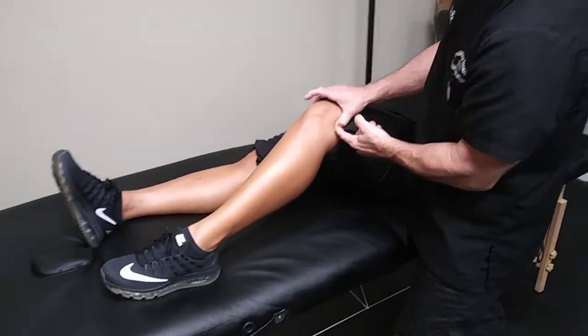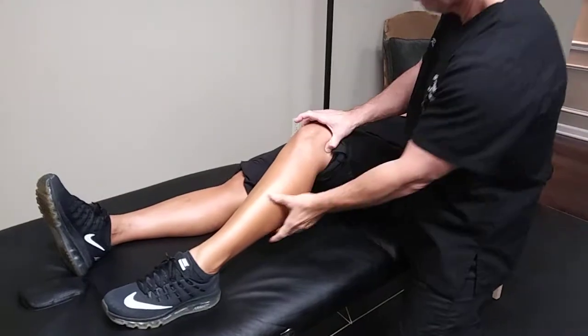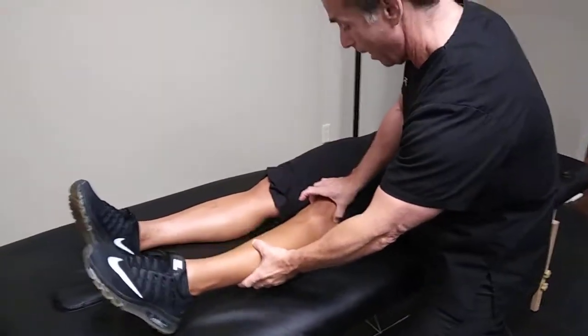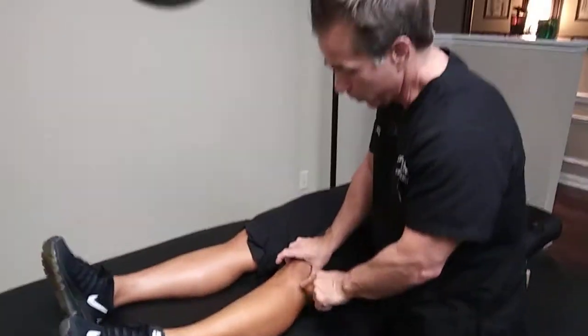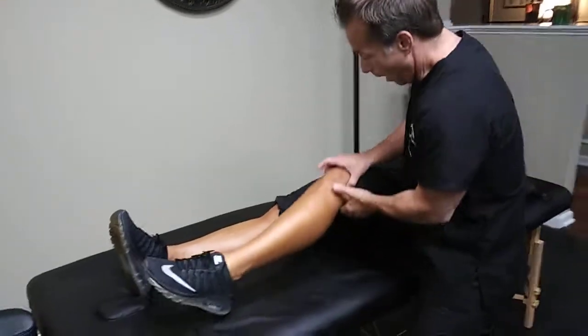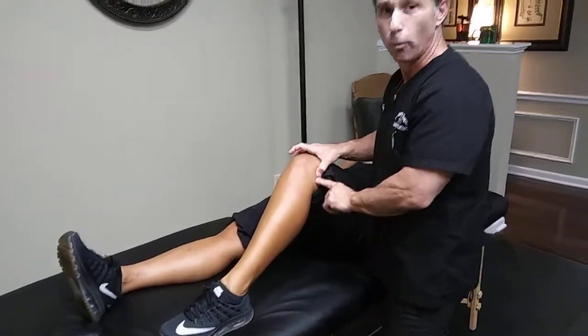What physically is happening here is this iliotibial band is rolling under my thumb as it moves its way upwards towards Gerdy's tubercle. In this case, we'd see a positive for Noble's test.